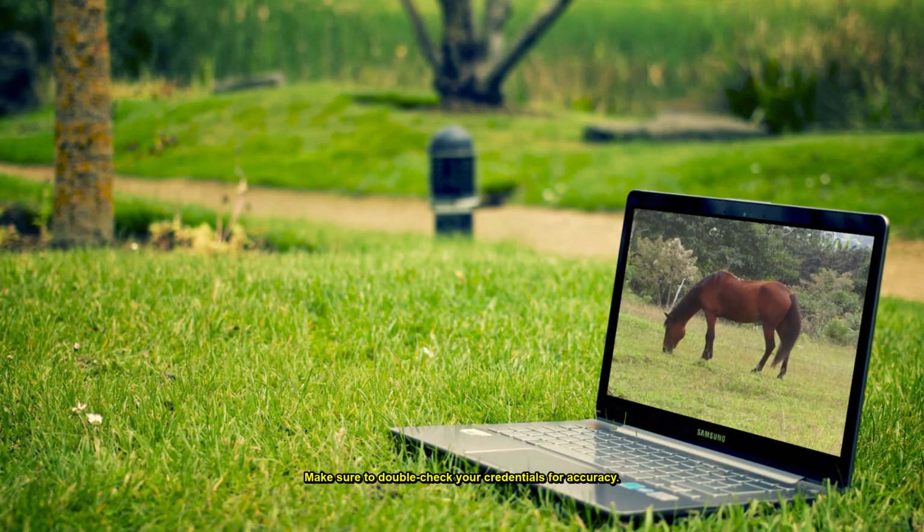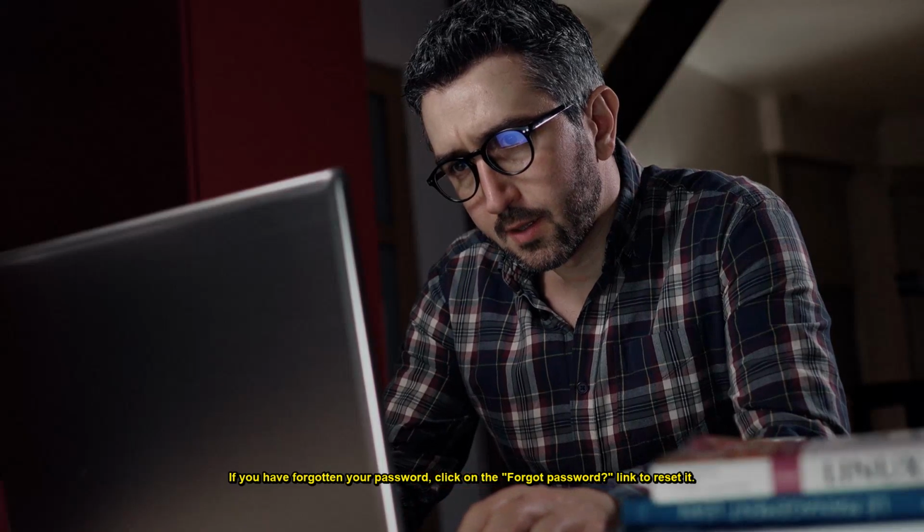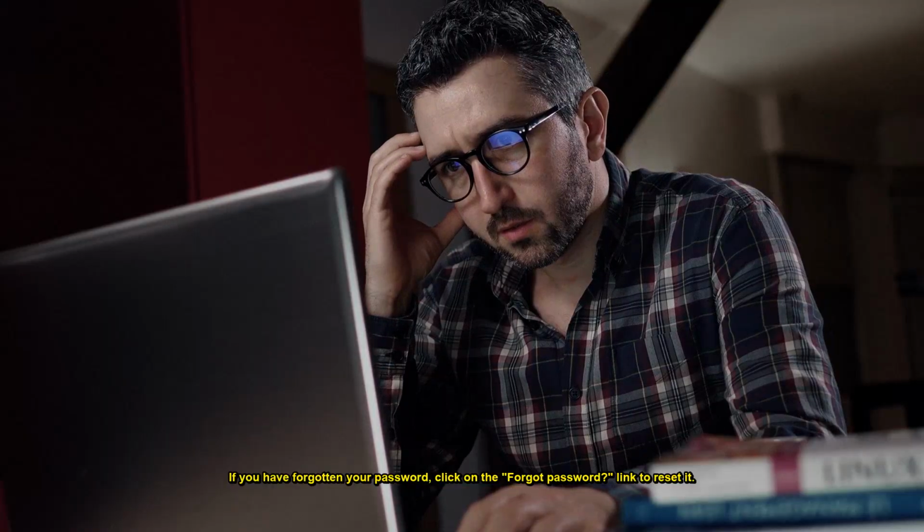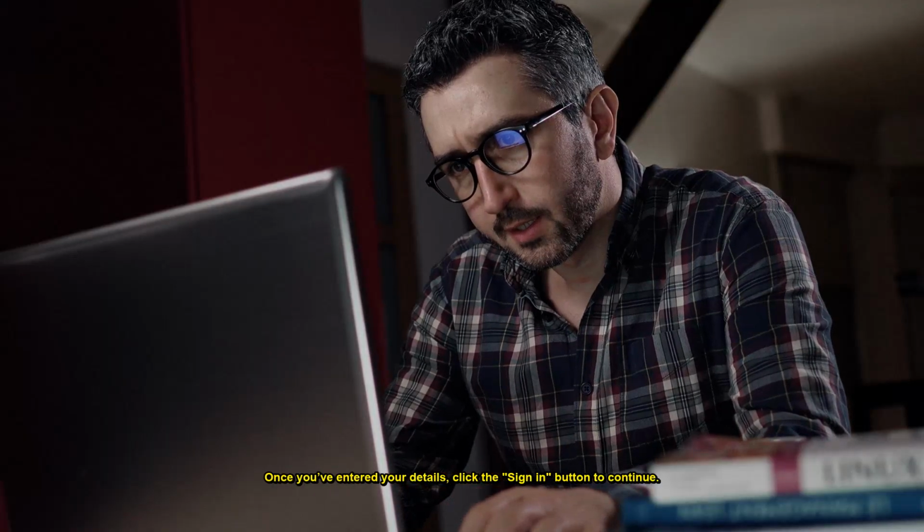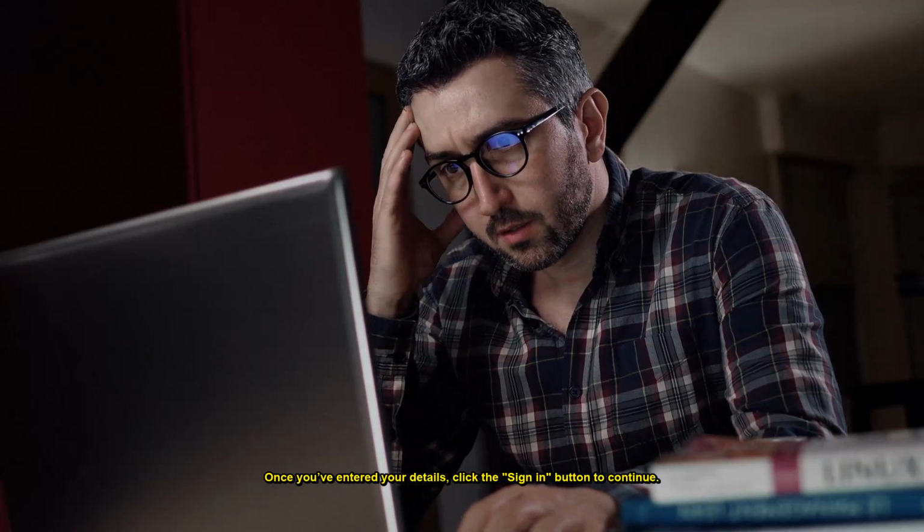Make sure to double-check your credentials for accuracy. If you have forgotten your password, click on the Forgot Password link to reset it. Once you've entered your details, click the Sign In button to continue.